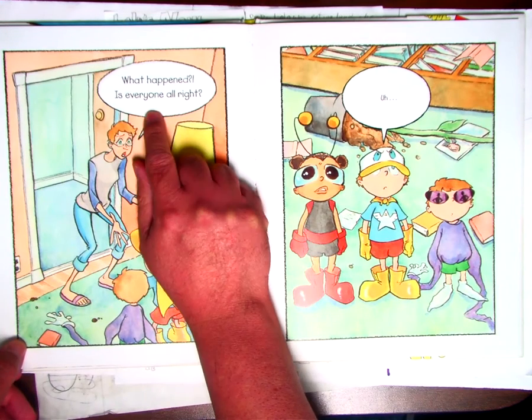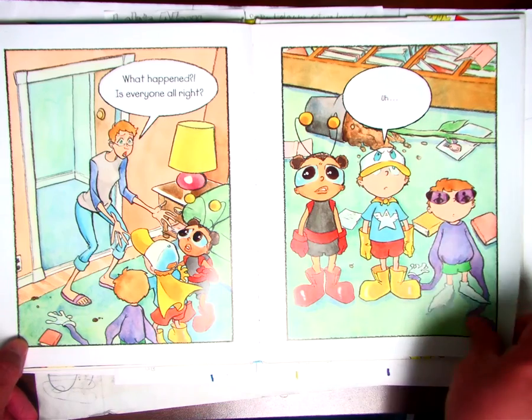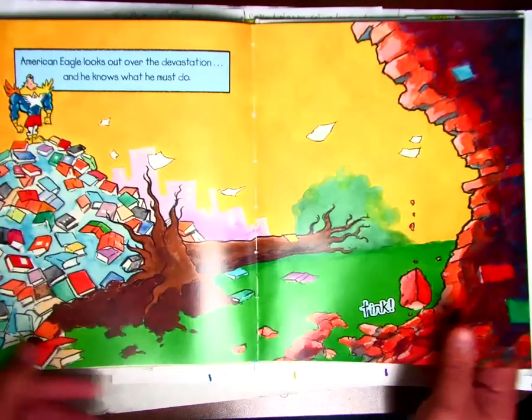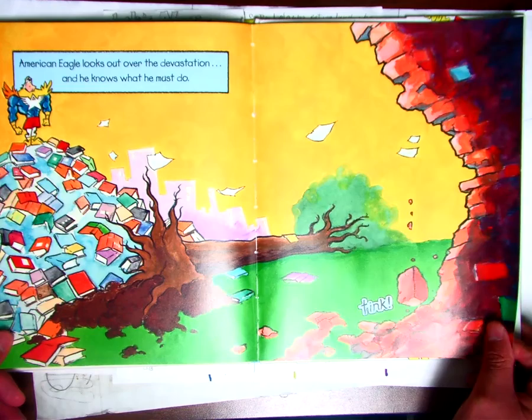What happened? Is everyone all right? The American eagle looks out over the devastation and knows what he must do.